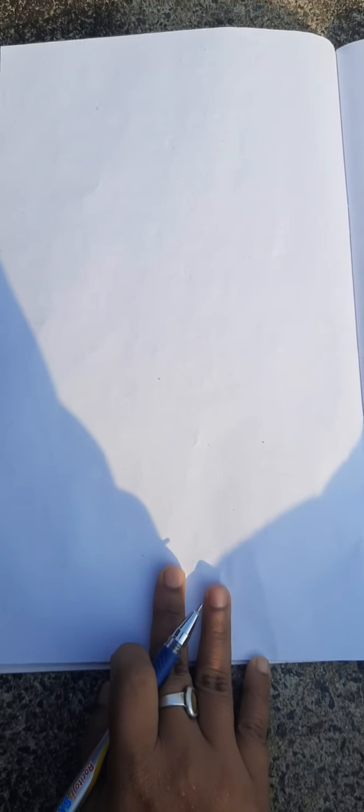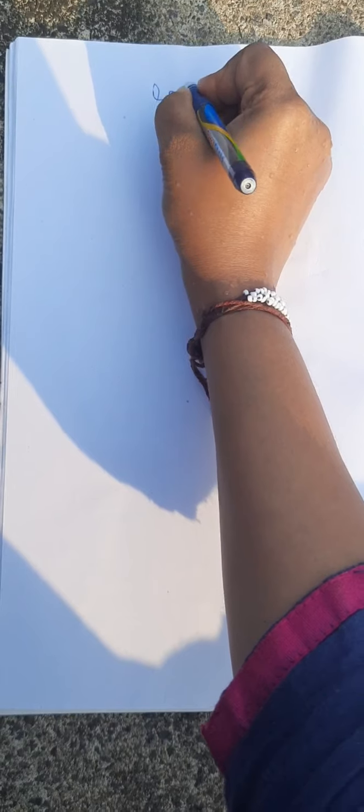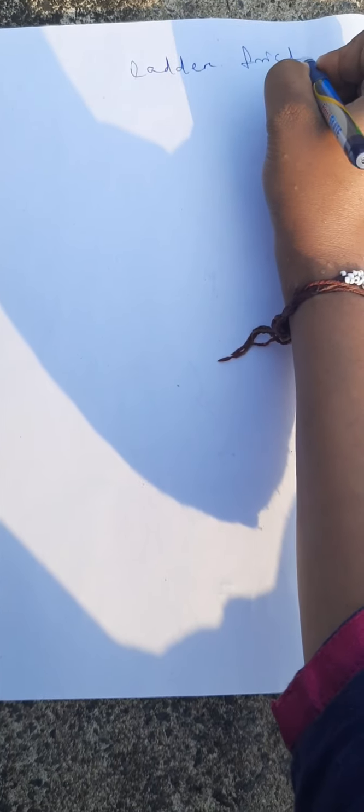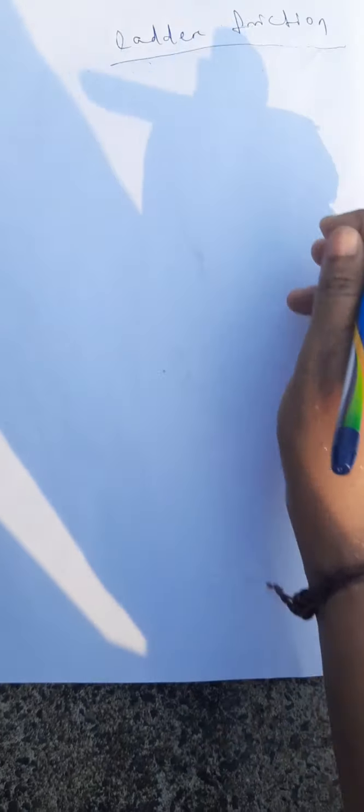So in this video we'll talk about ladder friction. You all know what a ladder is, right? It is used to climb a heightened surface like a wall or roof.